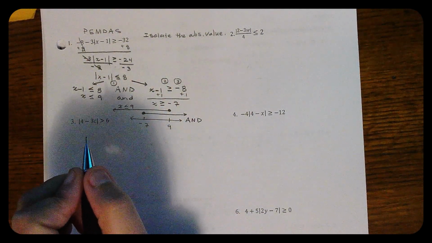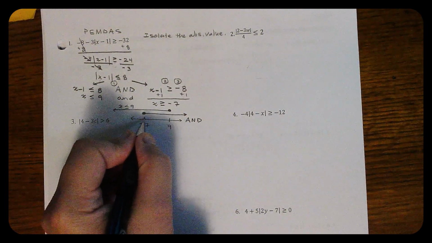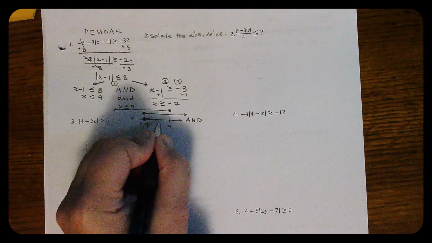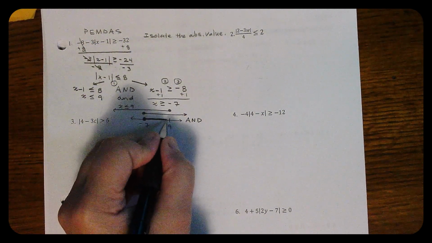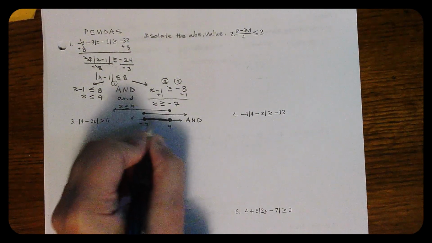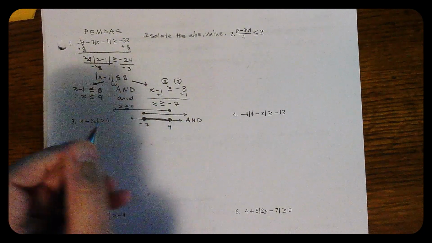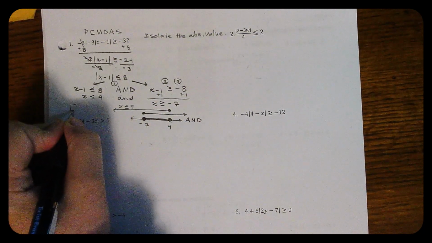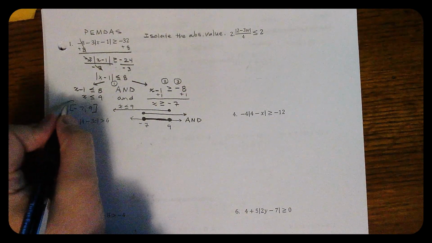And means the intersection of those solutions. So the part that is true for both of those. This has to be true and that has to be true. The only time they're both true is this little line segment starting at negative 7 to 9. Okay, so in interval notation, the solution is negative 7, comma 9.